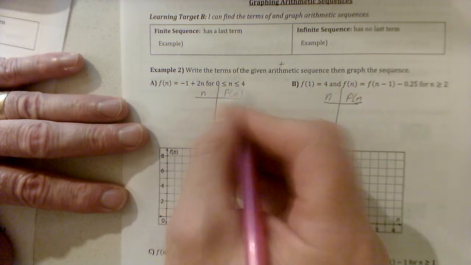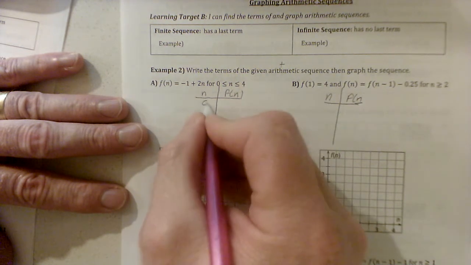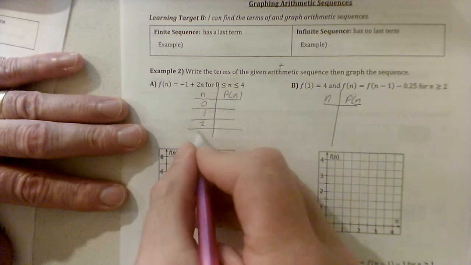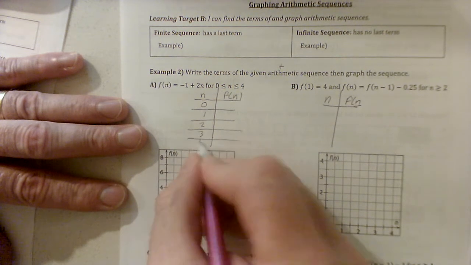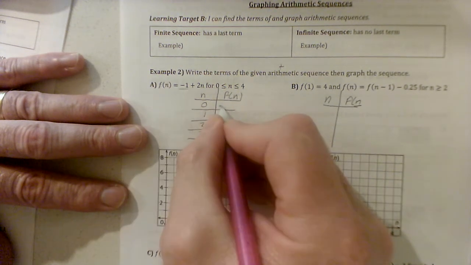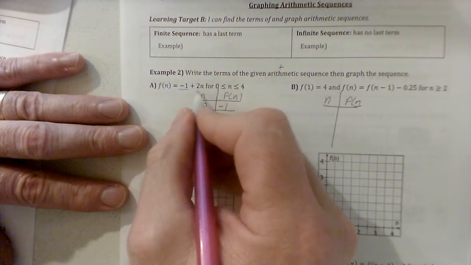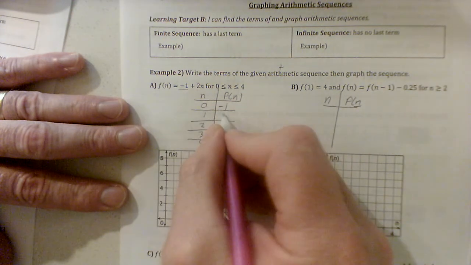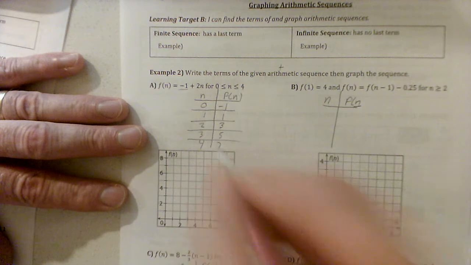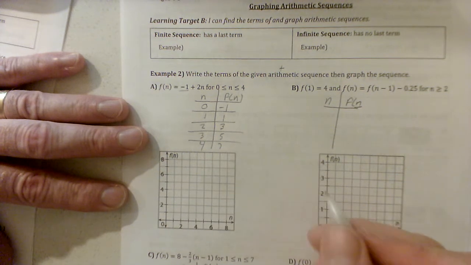So we've got terms from 0 to 4, so let's do it. 0, 1, 2, 3, and 4. The first part's our start, so our 0 term is negative 1. And it looks like it goes up 2 every single time. So plus 2 to 3, plus 2 to 5, plus 2 to 7. And literally that's that rule.